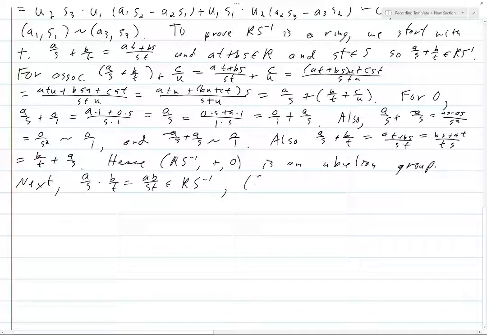We have A over S times B over T times C over U is AB over ST times C over U, which is ABC over STU. I'm not even going to use parentheses because we know R is associative. But anyways, just do this.